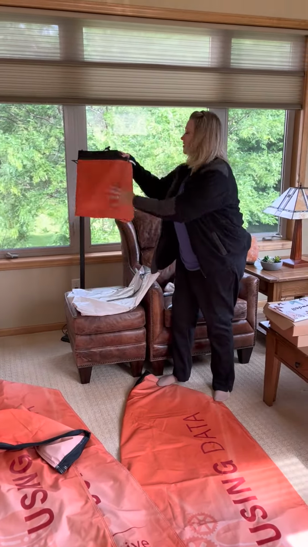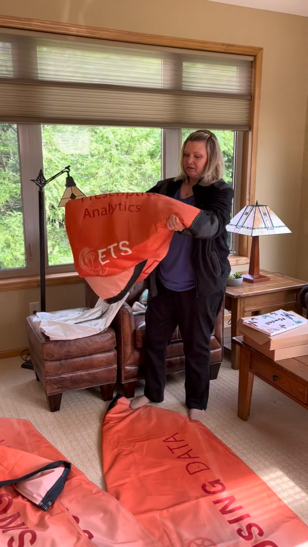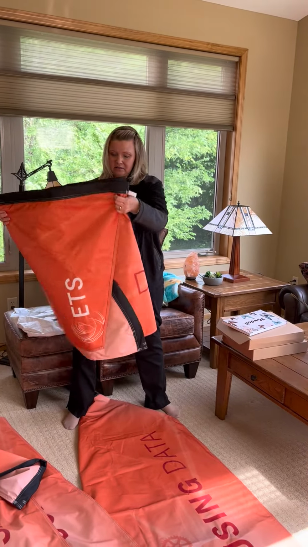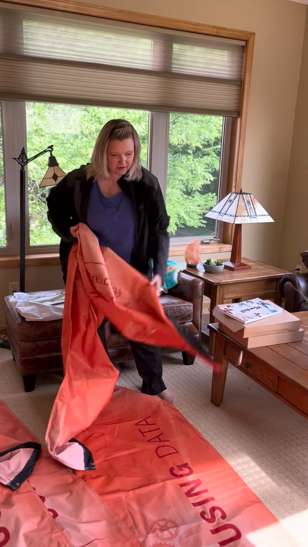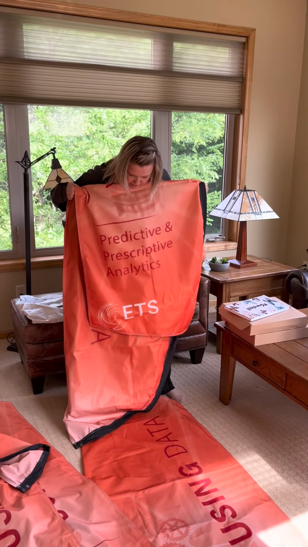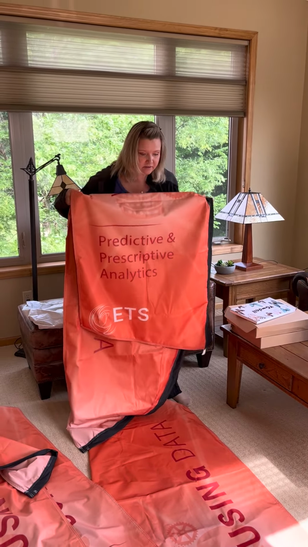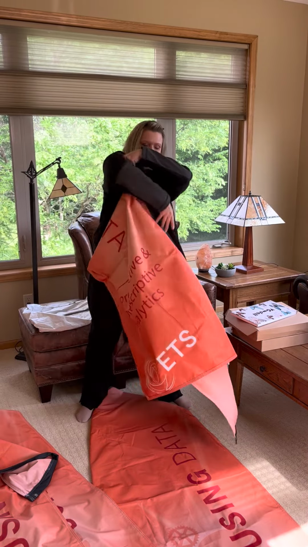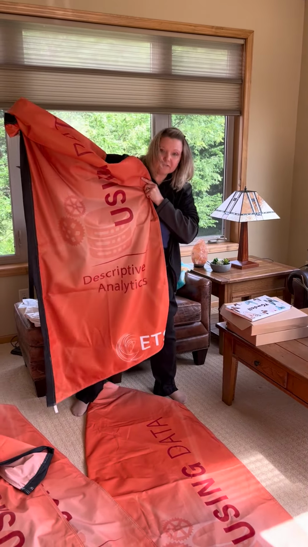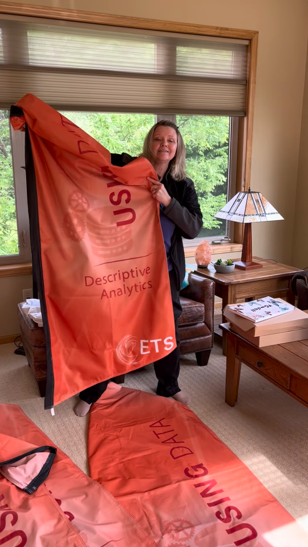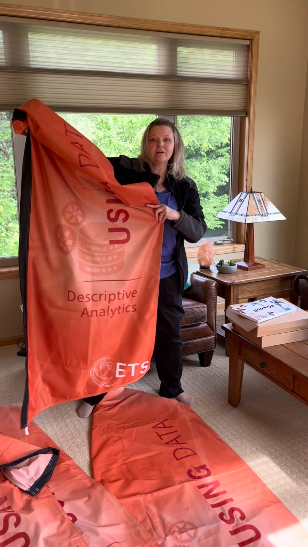And the other flag that was sent, you can see on one side we've got the prescriptive and predictive analytics, and if I turn this over again, now you've got descriptive analytics. So it's the exact same mistake that happened the first time around.